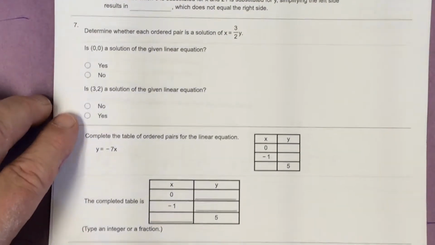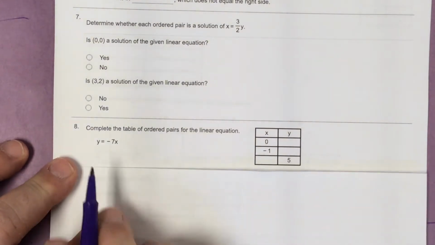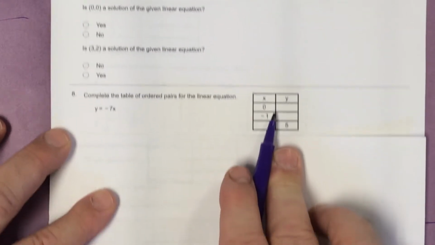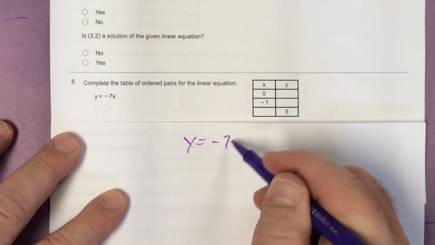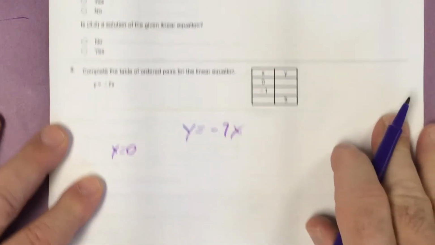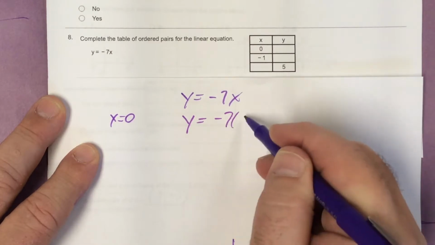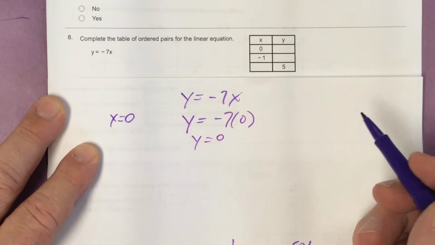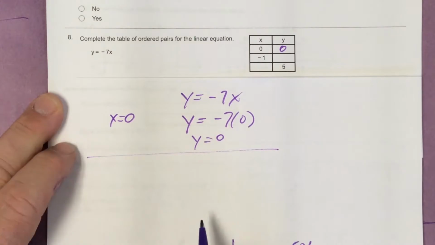Okay. So what we're going to do in question 8 now is we're going to be working on completing this table. It says to complete this table here. So what they want from us is if we're going to be given one value, either x or y, to solve the other. So if we have y equals negative 7x, what they first give us here is that x equals 0. So let me put this up a little bit. So if x equals 0, I'm going to get then y equals negative 7 times 0. And negative 7 times 0 would be 0, so that'll mean y will equal 0. So for y in the table, I'm going to go ahead and put a 0. That's going to be the first one.